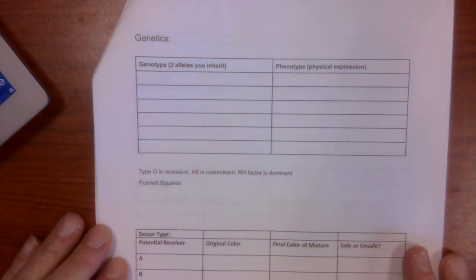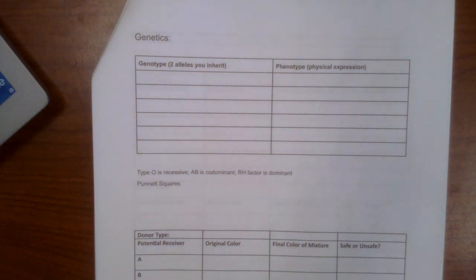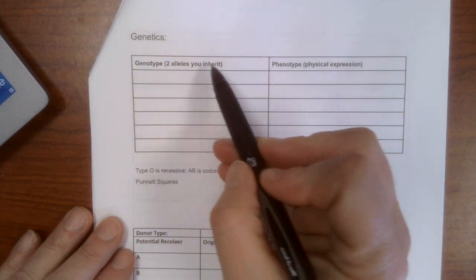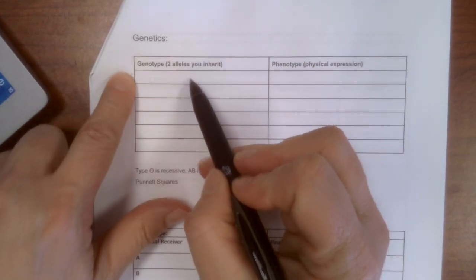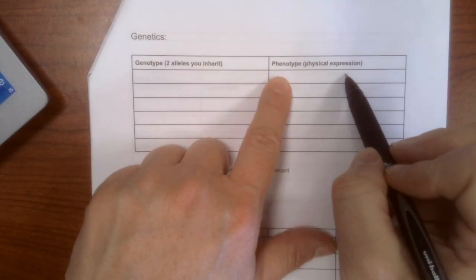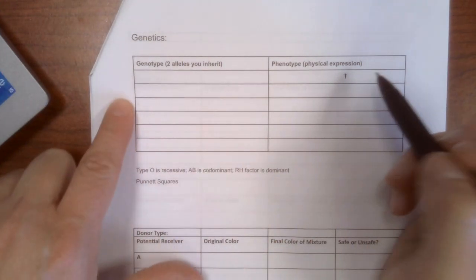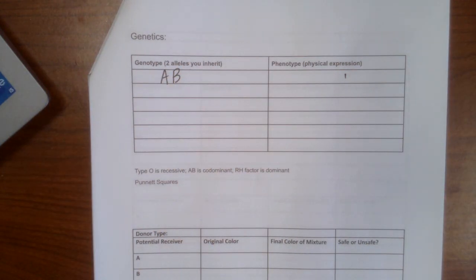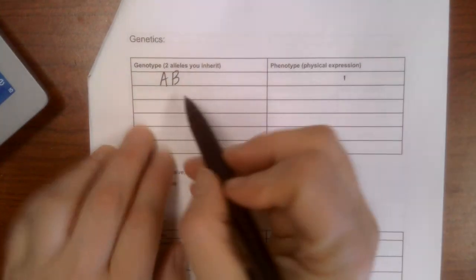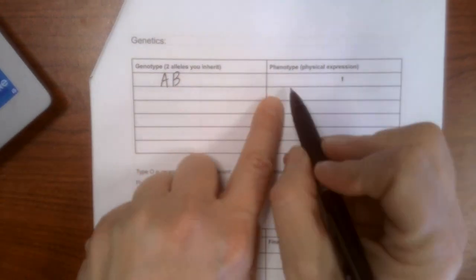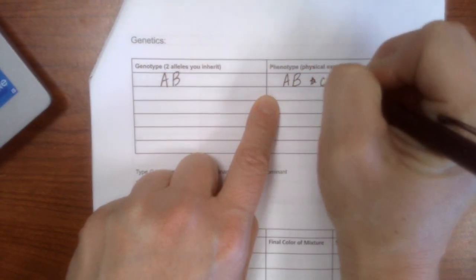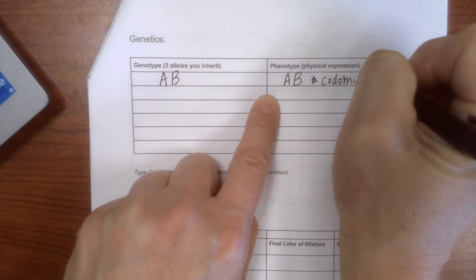All right, so how does this deal with genetics? Y'all remember the words genotype and phenotype. The two alleles you inherit are the genotype, and we're going to be writing those down, and they all will have a physical expression of the blood type. One possibility is you can inherit one big A and one big B. Remember what capital letters mean? They mean that they are dominant. So this is actually a codominant blood type. What's the physical blood type that you're going to have? It's going to be type AB. And I'm going to write over here that this is codominant.